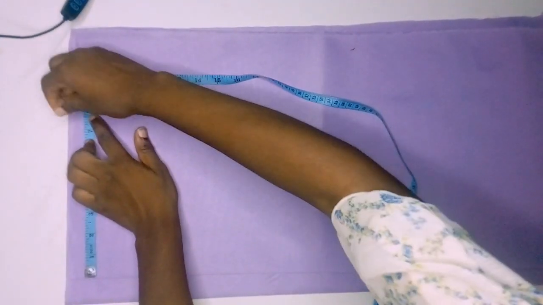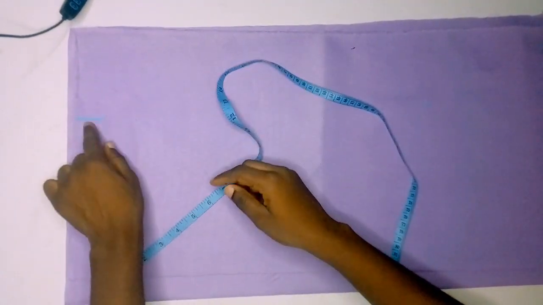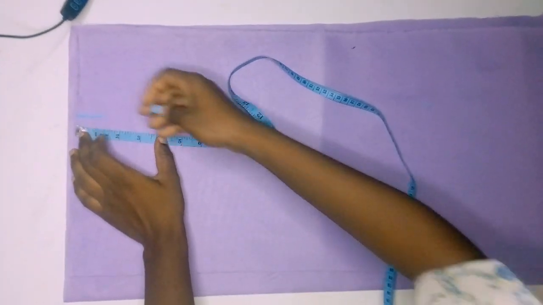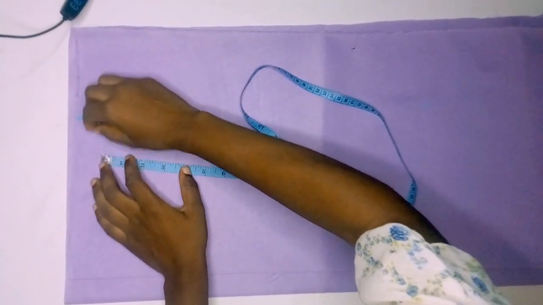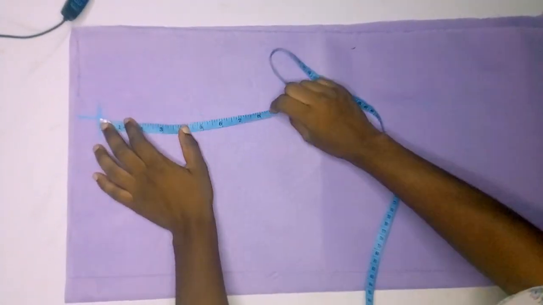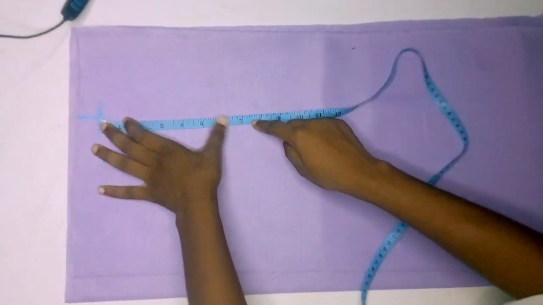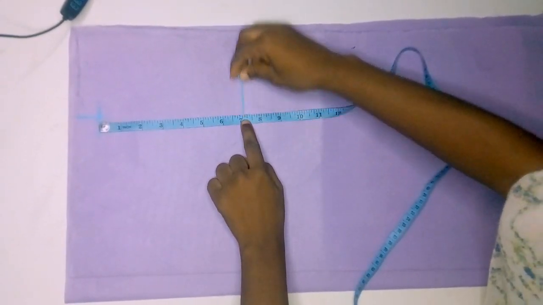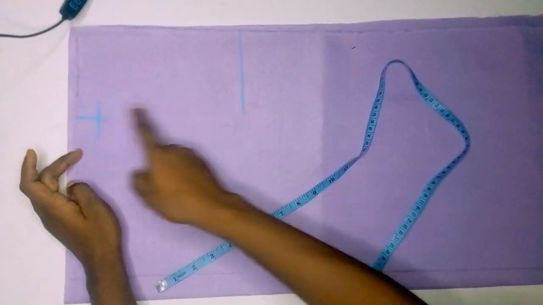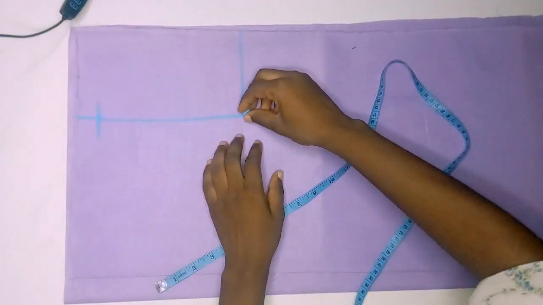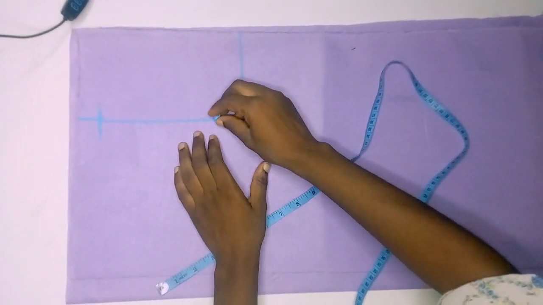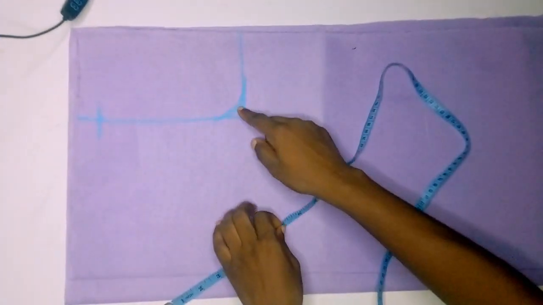I measured out my shoulder width. My shoulder width was 15 inches. I divided by 2, giving me 7.5. I came down by 1 inch for my shoulder slope, and then beneath the shoulder slope I came down by 7 inches. 7 inches represents my armhole length, so I'm just marking it across. Then I made a slope there, which represents my armhole slope.